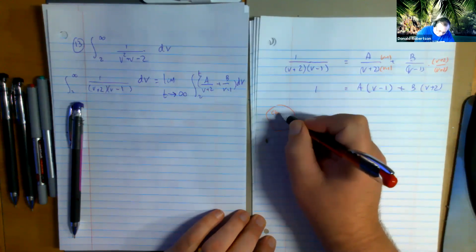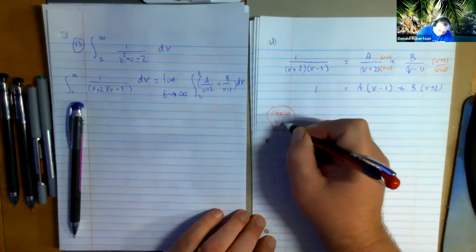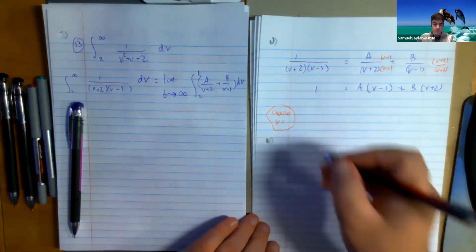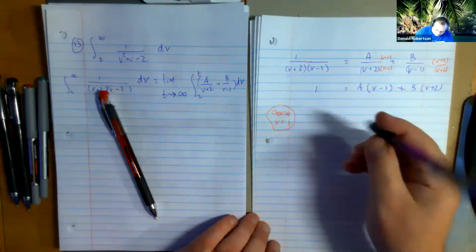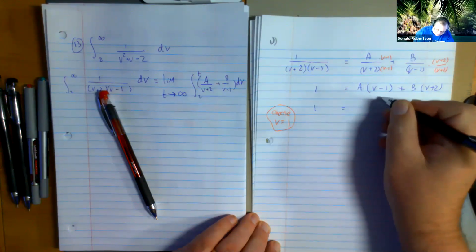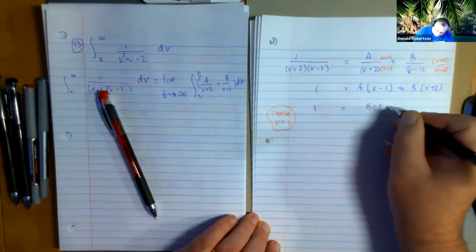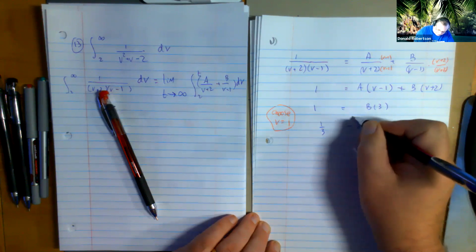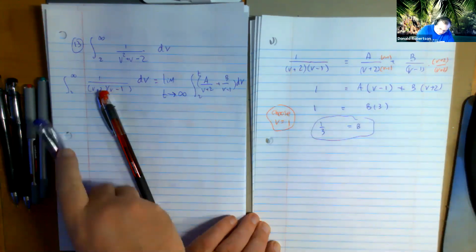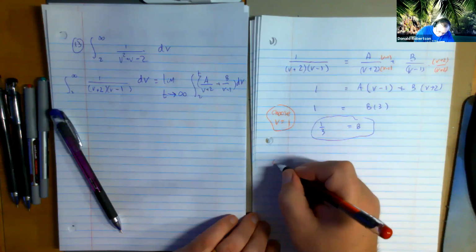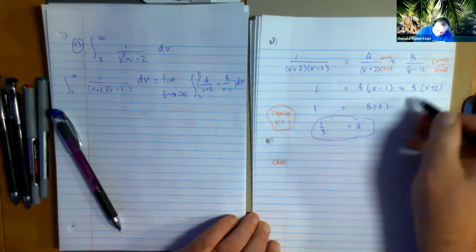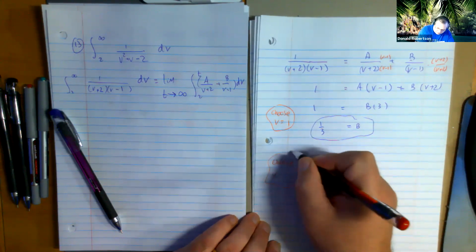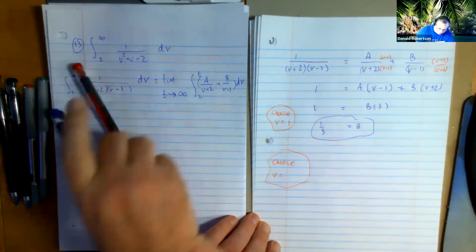Give me a choice. What number would be a good choice for v? 1. 1 will work. If you do that, this guy's 1. This guy disappears. And you get 3, so we now know b is a third. When they're both linear like this, we don't need to replace the b with a third. It's not necessary. So I won't bother. Give me my second choice.